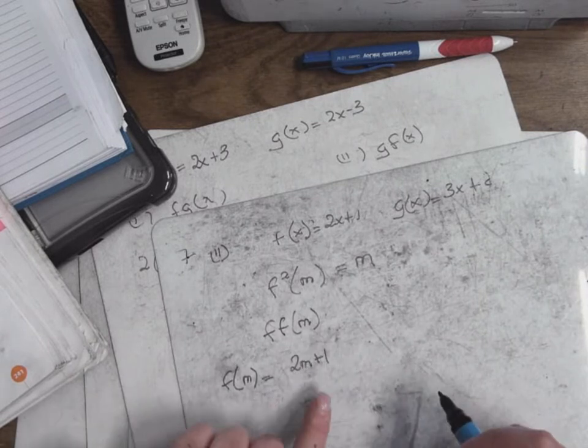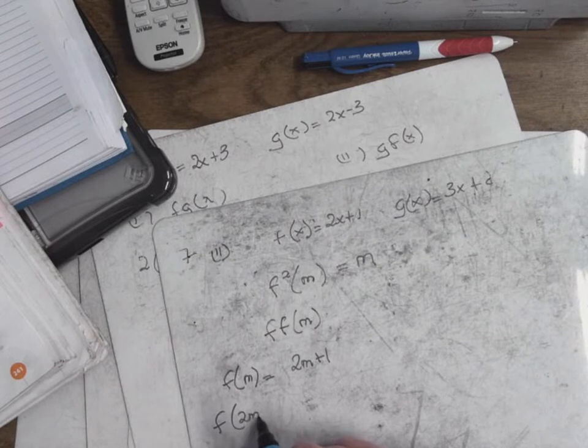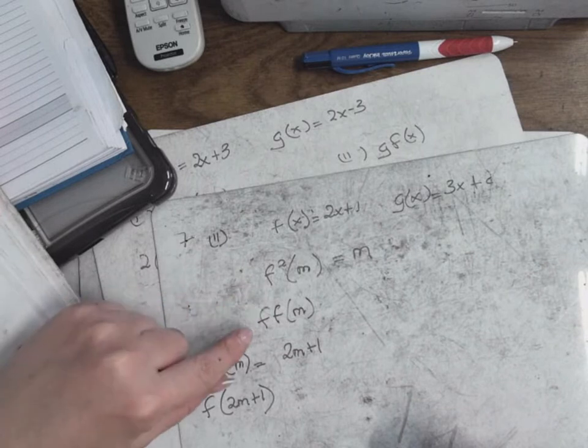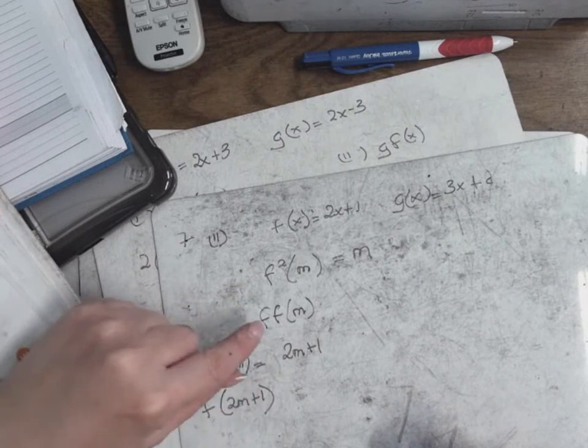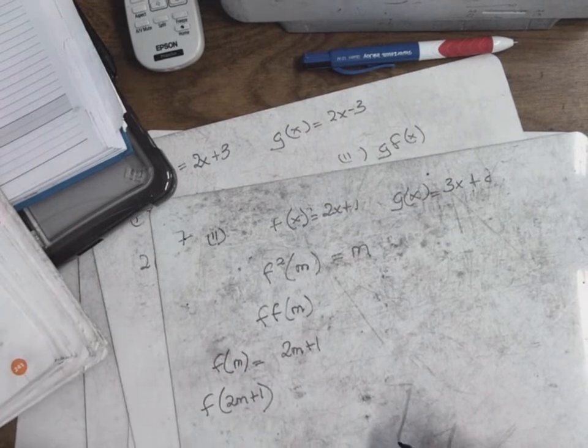And then you have to take the answer and put it into f again. So you have to do f of 2m plus 1. So that's what f squared means. Girls, I didn't tell you about that the last day. Okay, so I'm telling you now. F squared means f after f. So f after f means put it into f, get the answer, and put the answer into f again.